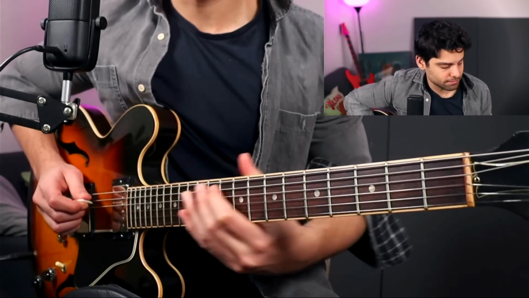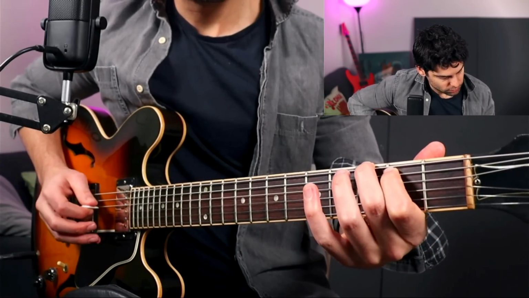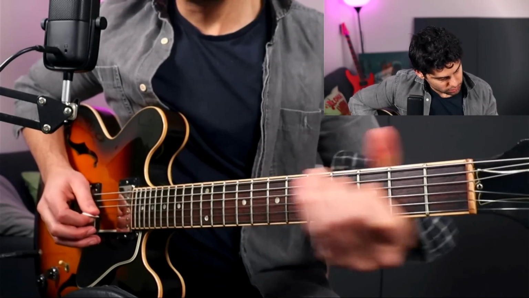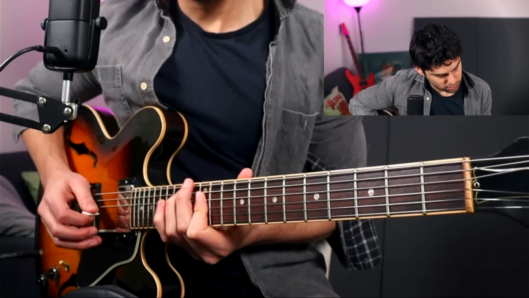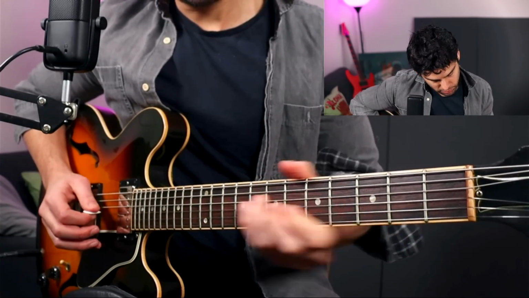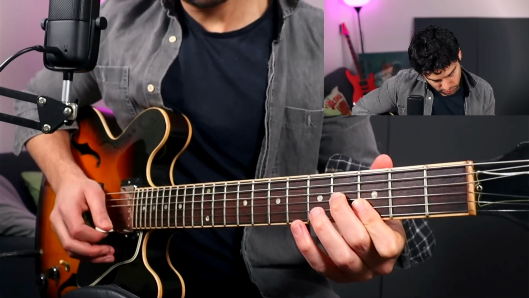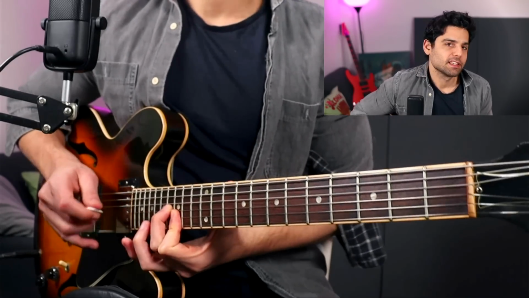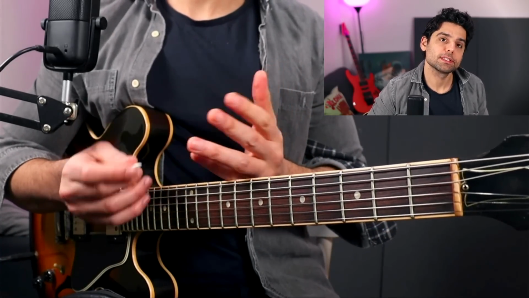Now let's do that in time. 1, 2, 3, 4. Now you're really seeing that chord all over. So now the next thing you can start doing is creating arpeggios with this chord.